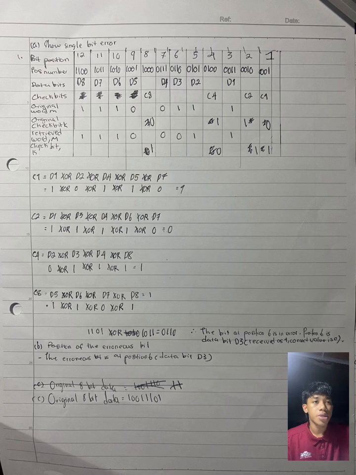For part C, original 8-bit data message. After correcting position 6 by flipping the bit from 1 to 0, I extract the 8 data bits from position 3, 5, 6, 7, 9, 10, 11 and 12 of the corrected word. So the original 8-bit data message is 1001101.